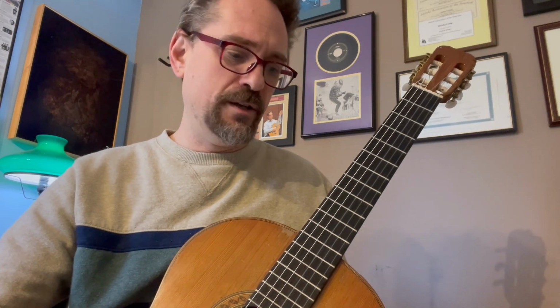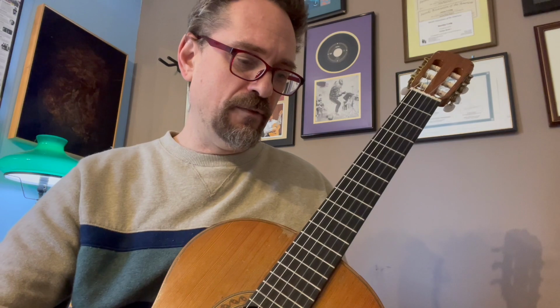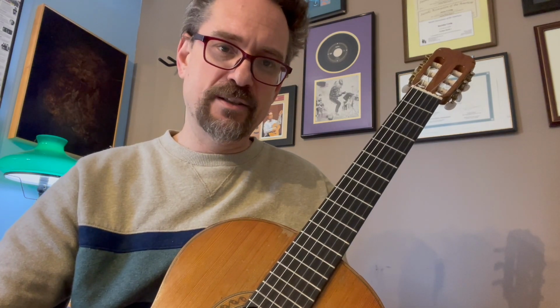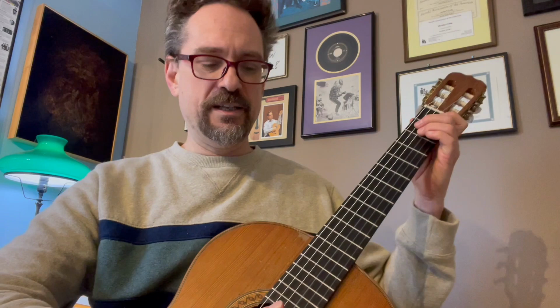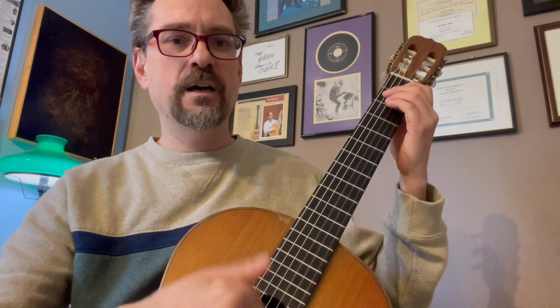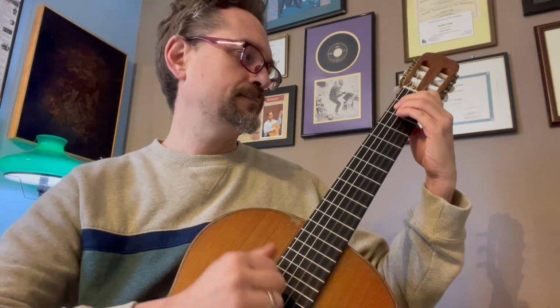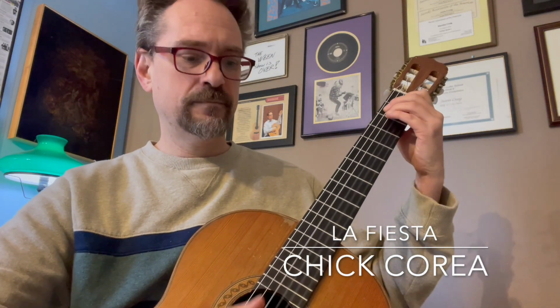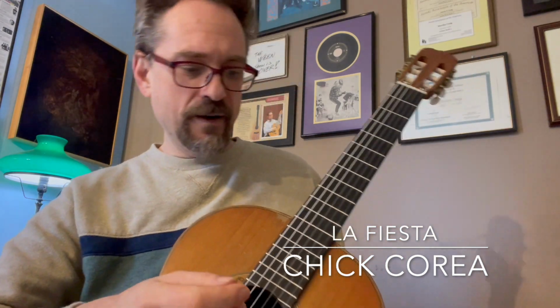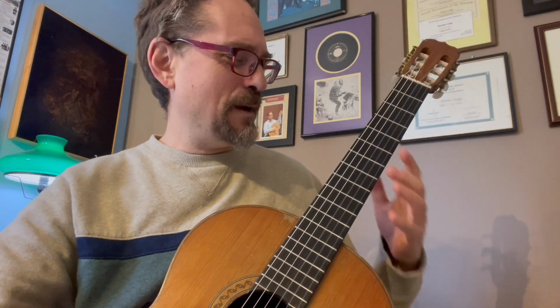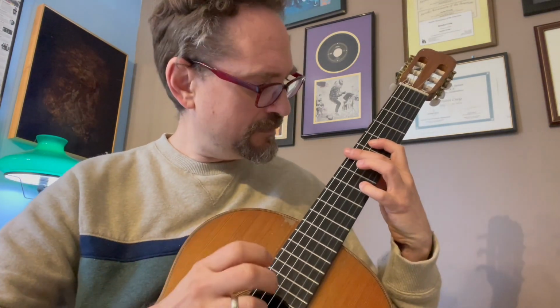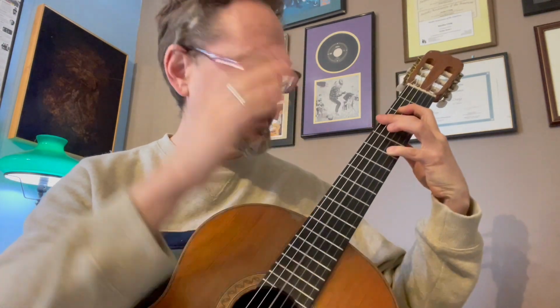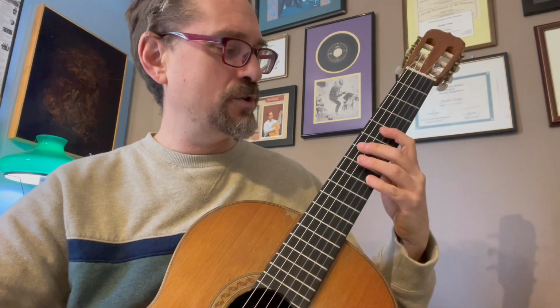So I want to show you a little example of where that happens in a great piece called La Fiesta, okay? So this by Chick Corea, and I'm just gonna lay down the accompaniment a little bit. So in the middle of this piece, there's a great part. Okay, I just play it in octaves there. You don't have to.